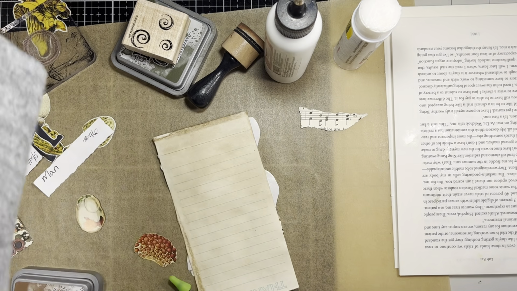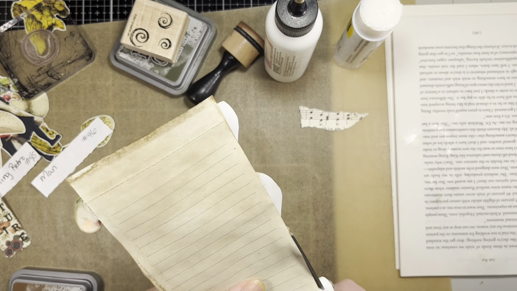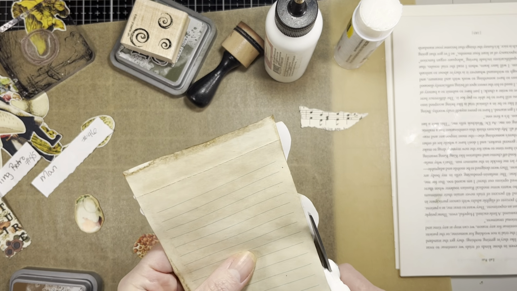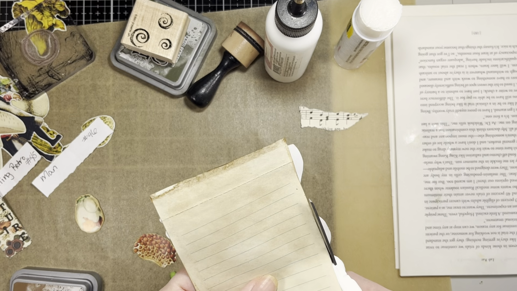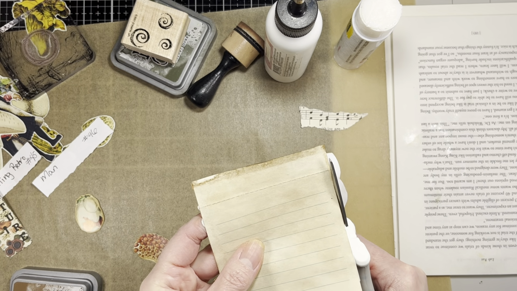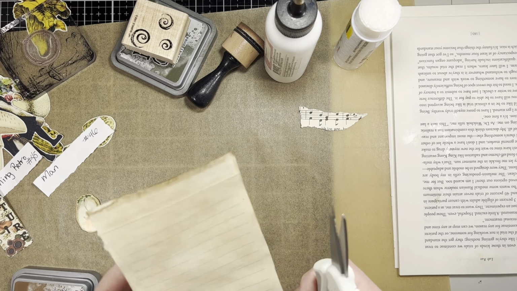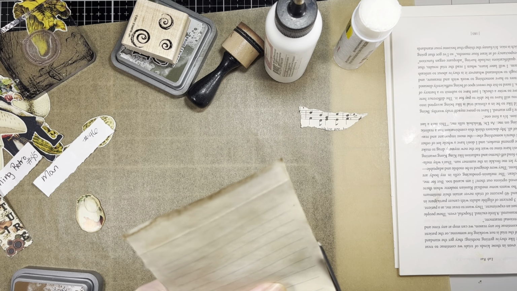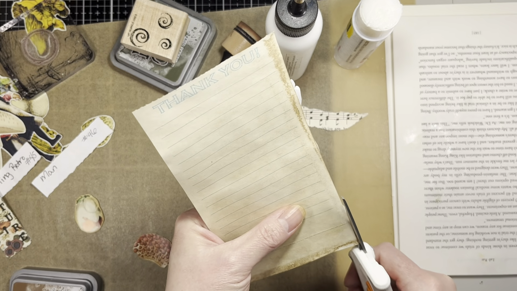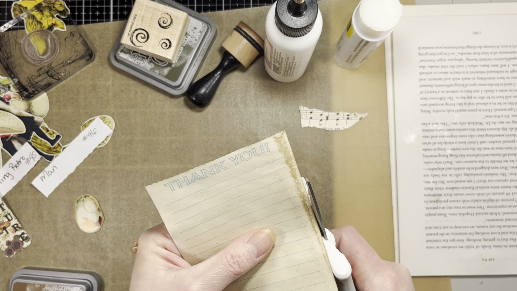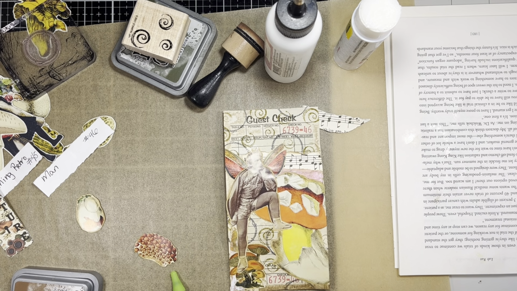Okay, let me snip those clean. I have to clean my scissors. I either cut too far away or too close, I think. Very silly, I must say.